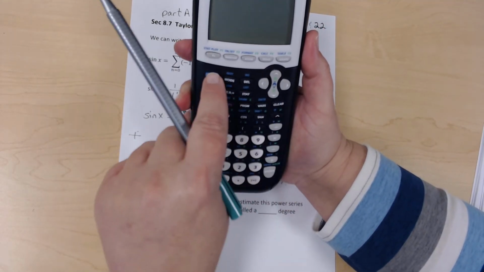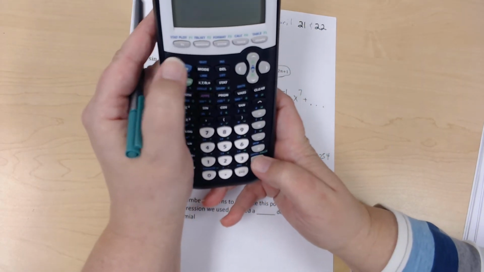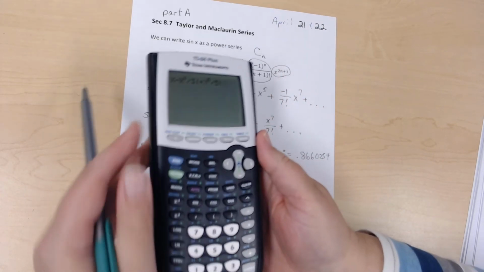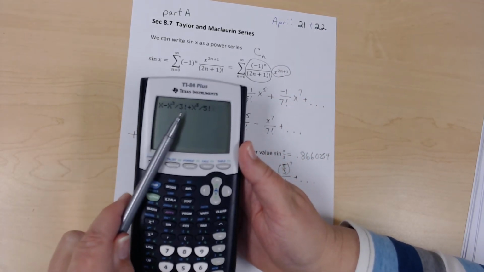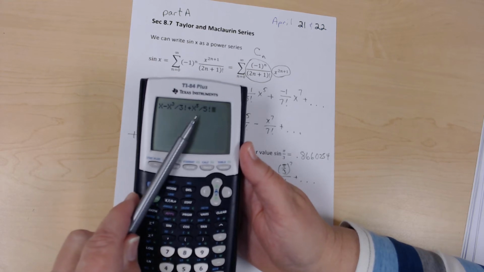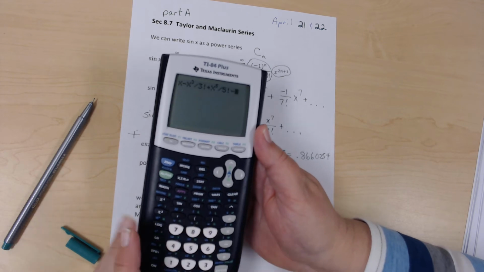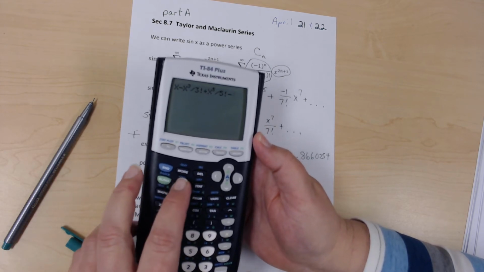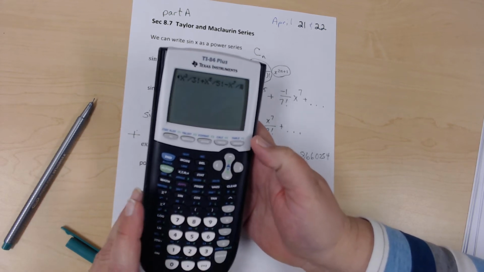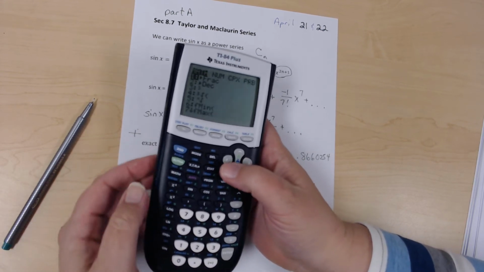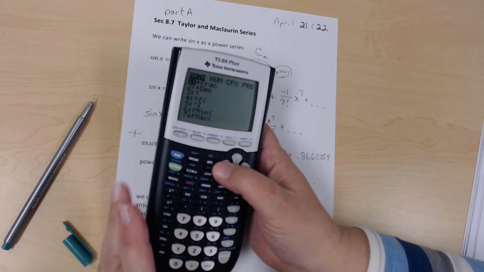Okay, so what I did is, let me clear this. So here's my x minus x to the 3rd divided by 3 factorial plus x to the 5th divided by 5 factorial, then minus x to the 7th divided by 7 factorial.